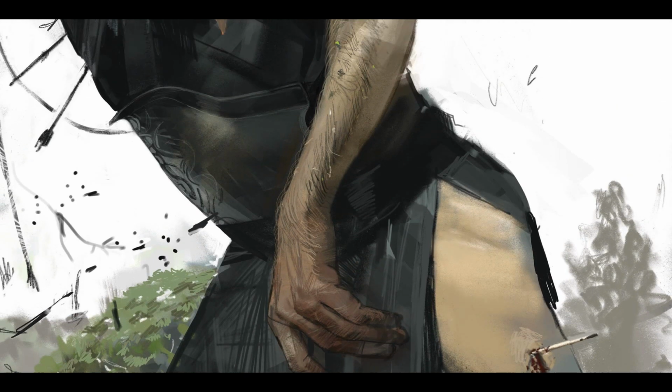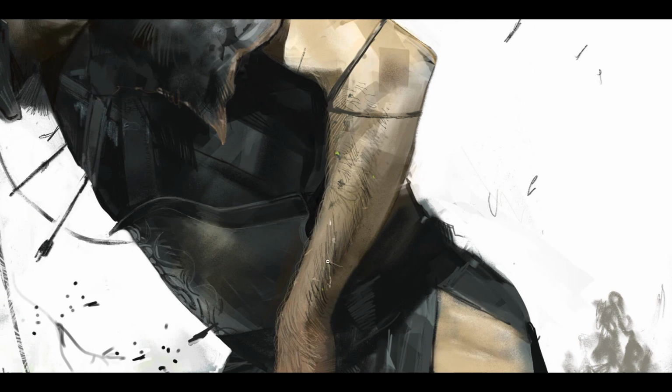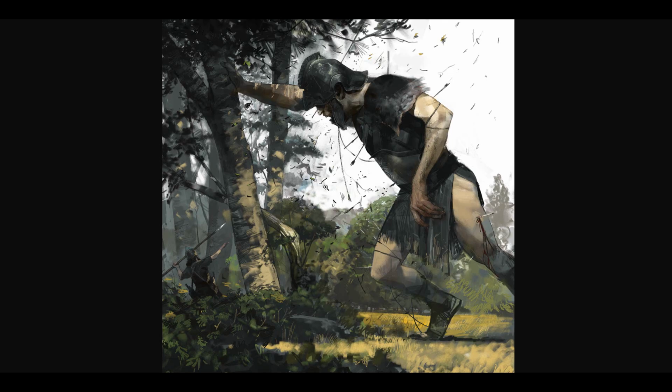Look at the way he added some of the hairs in the forearm with some nice lines. This could be some kind of David and Goliath type of thing. So this guy is obviously battling giants.